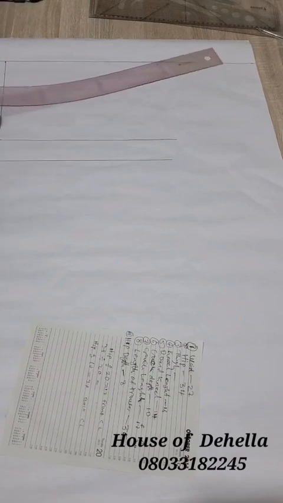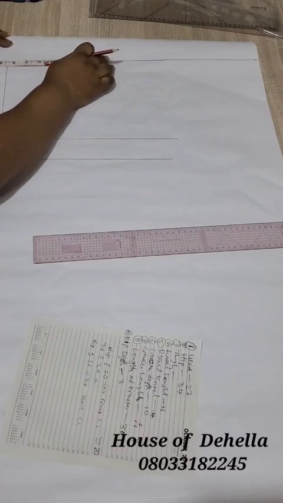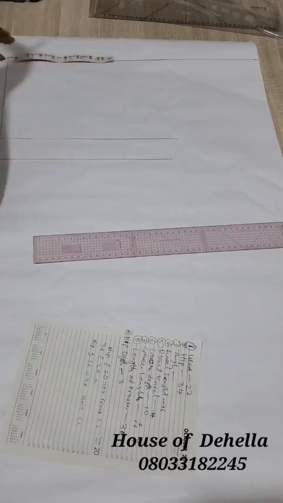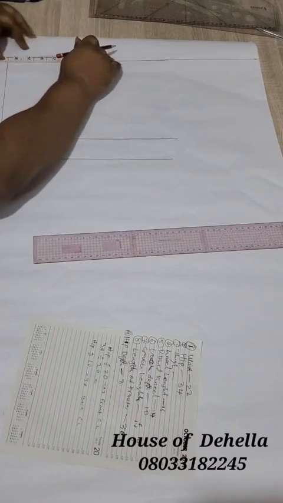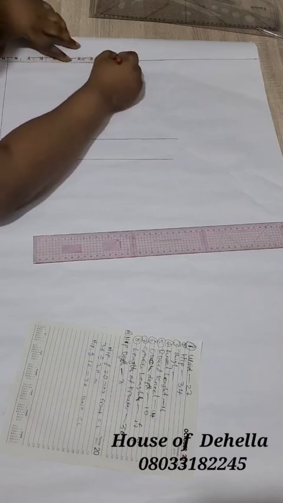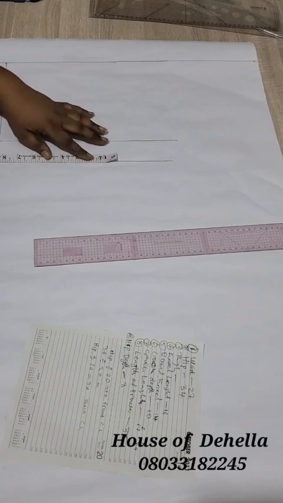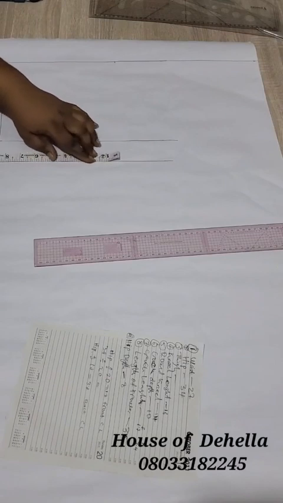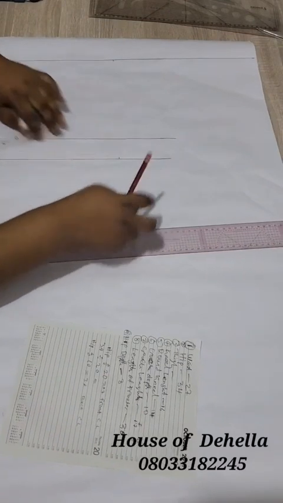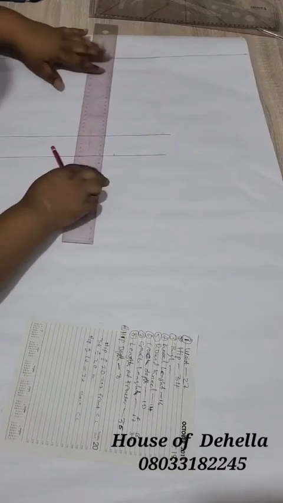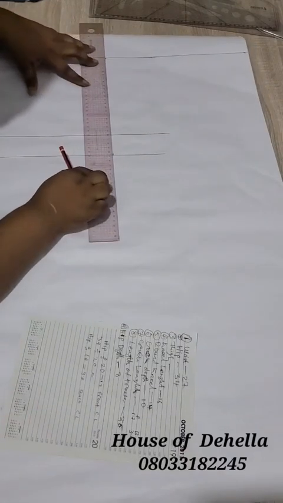So you're going to place your 8.5 here. Then 8.5 all the way to your hip, to your crouch depth. Then you connect a straight line.